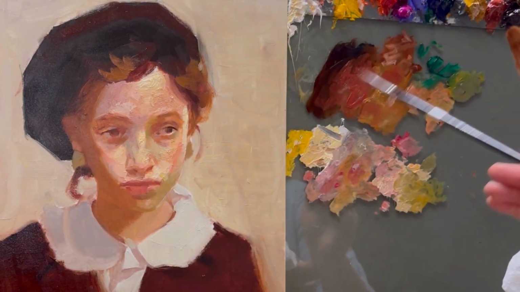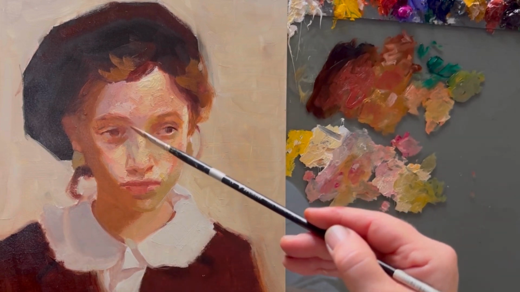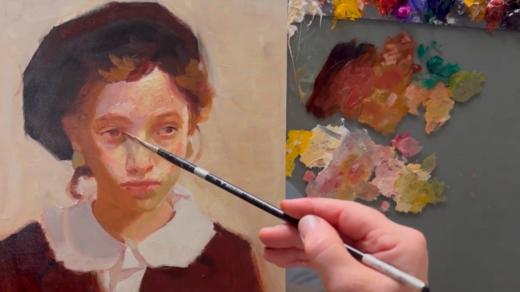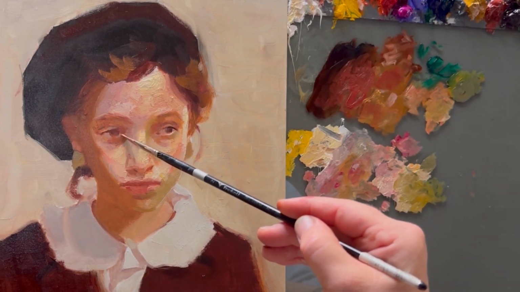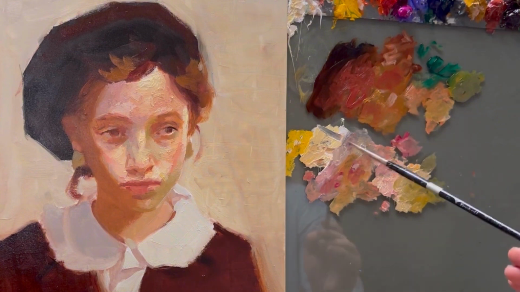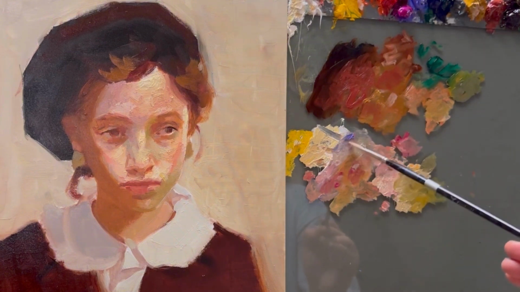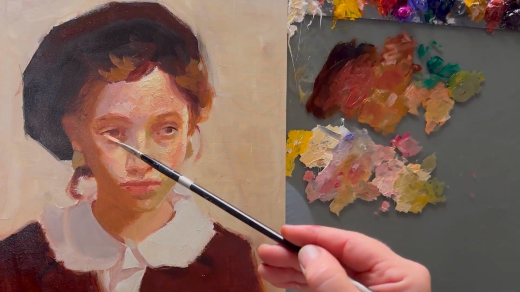And just hint on tear dark. Let's paint our eyeball again with a little bit of a gray purple.